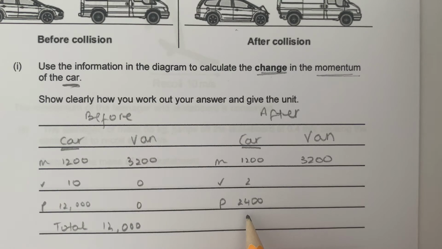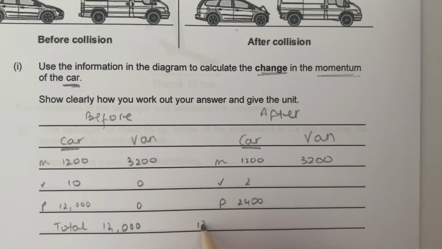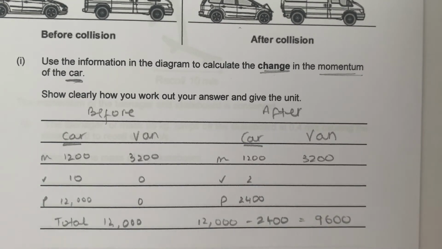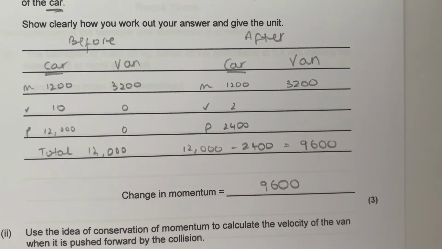After, our momentum of the car is 2,400. So the difference, the change in momentum, is 12,000 minus 2,400, which gives us 9,600. That is our change in momentum of the car, 9,600.